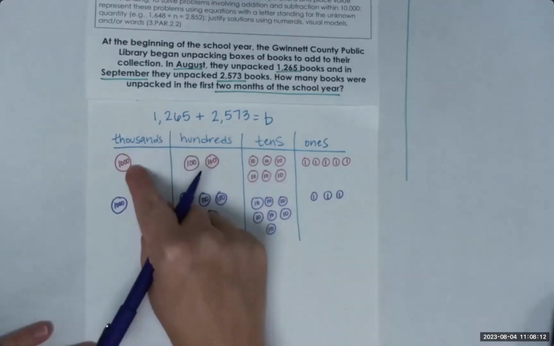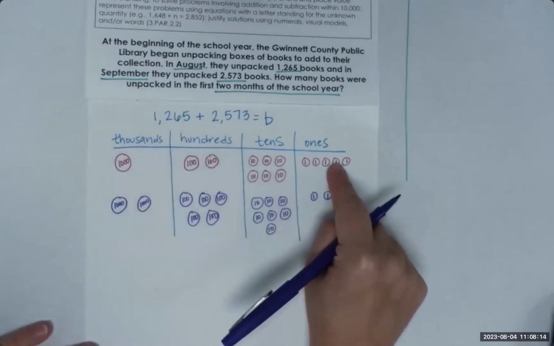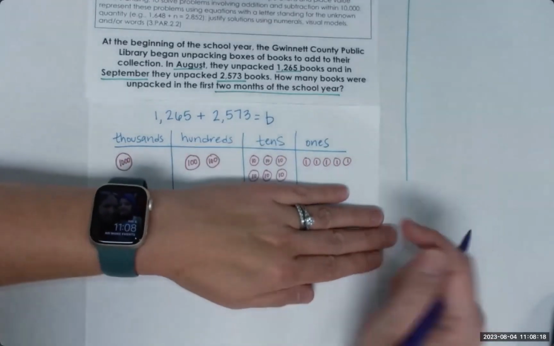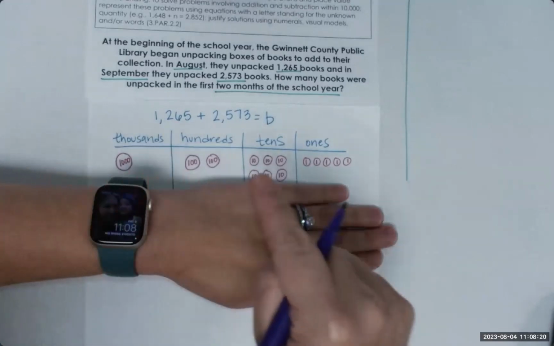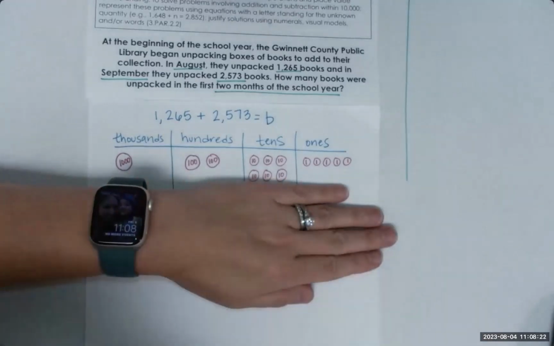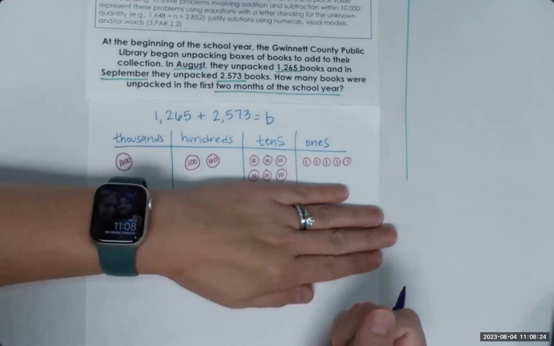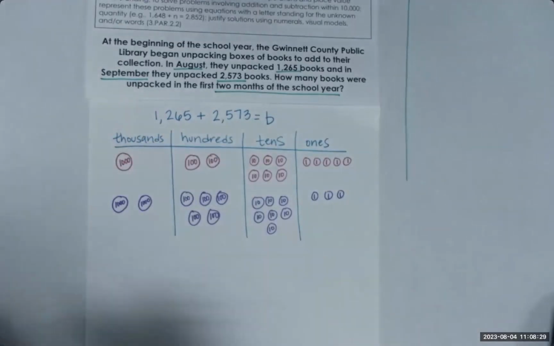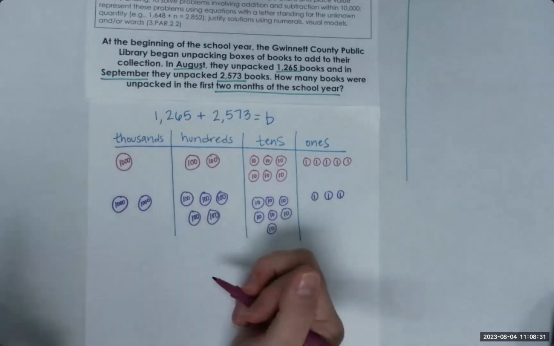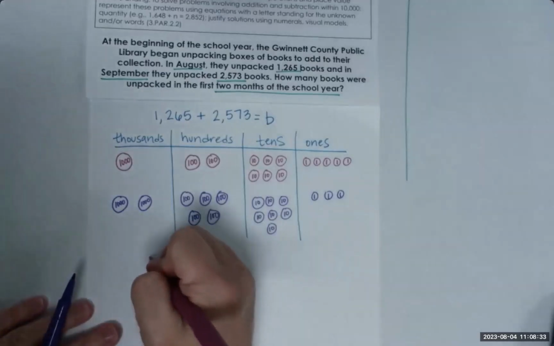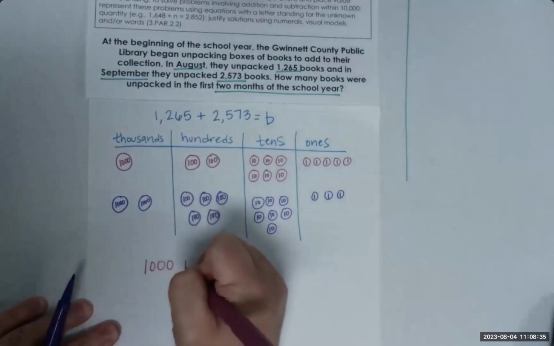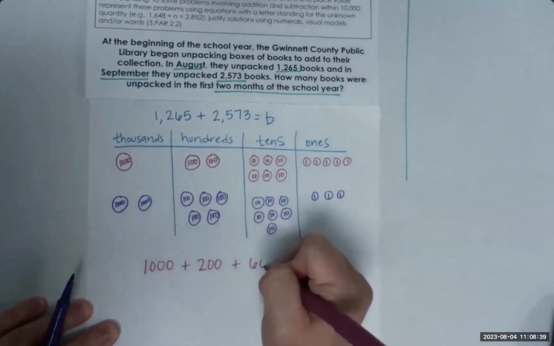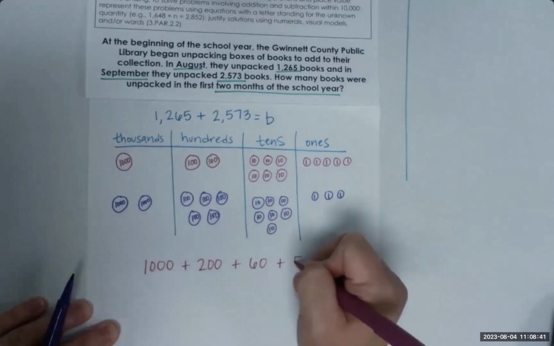Now, what I should have done is written my expanded form at the same time for each add-in. So let's take a look at that, right? So I need to write out the expanded form just like we did with our actual place value discs. So I'm going to go back to that color because I like to keep that the same also. Okay, so I have my 1,000 plus 200 plus 60 plus 5.